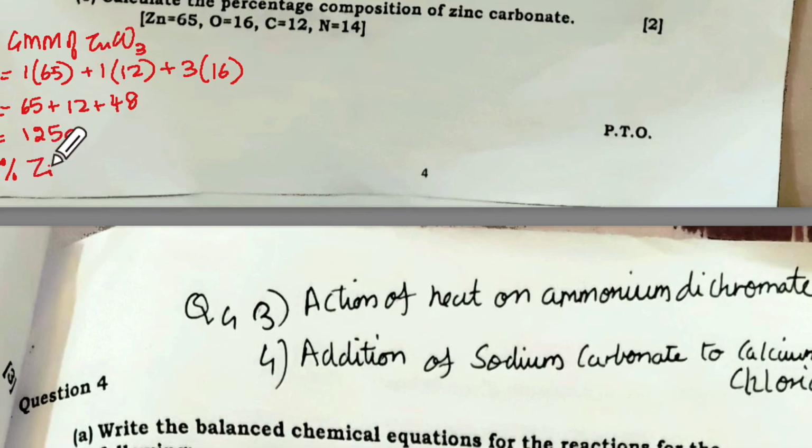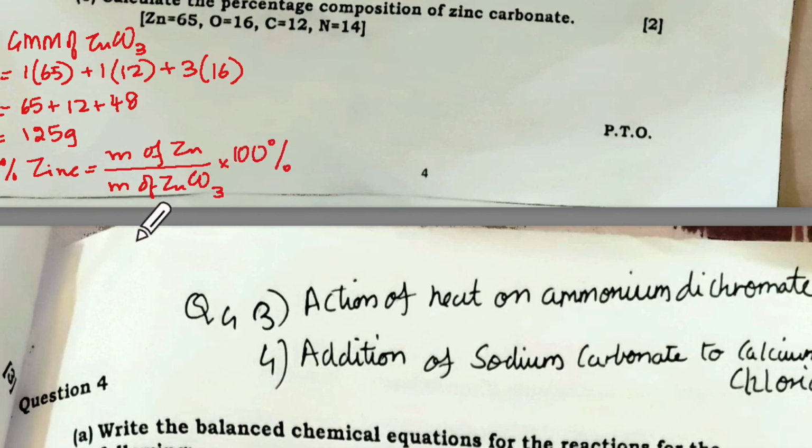So percentage of zinc will be equal to mass of zinc upon what? The total mass, means mass of ZnCO3, multiplied by 100%. You're with me? So this will be 65 upon 125 into 100 and write percent.